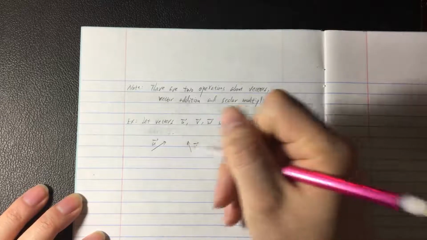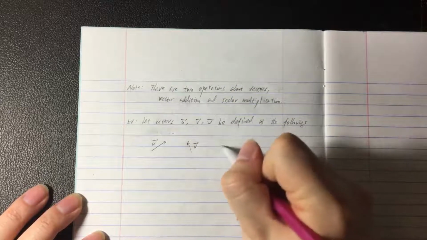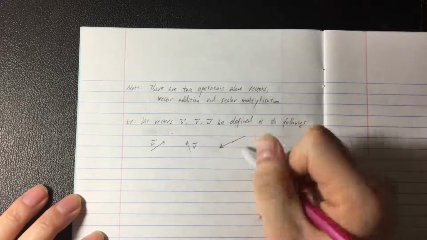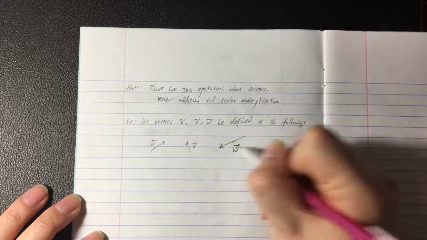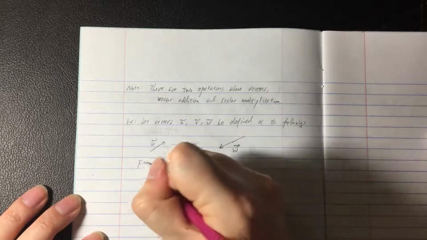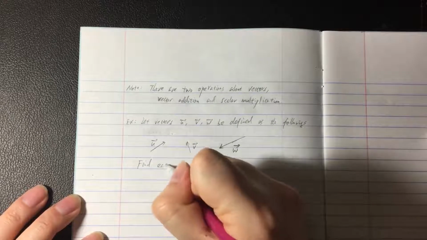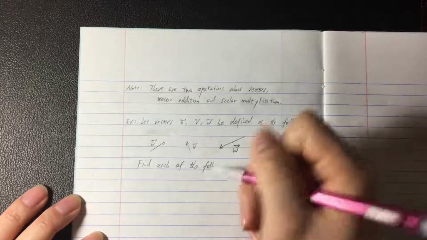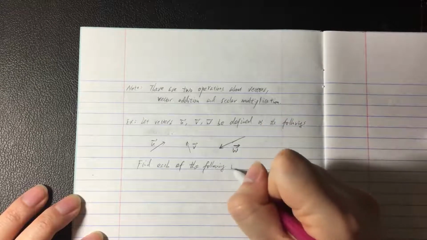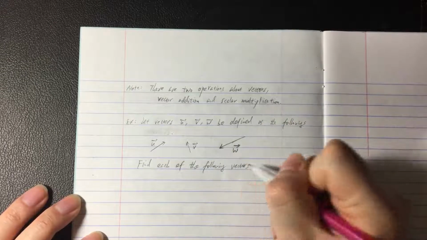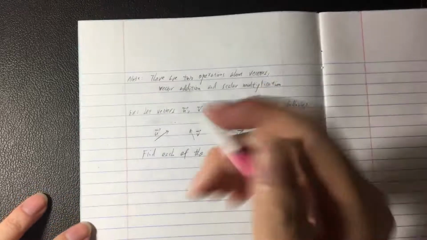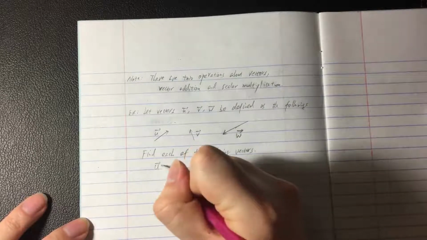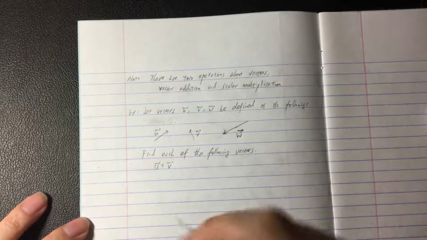Assume that's vector v. Assume that's vector w. Find each of the following vectors. How do we find the vector u plus v?